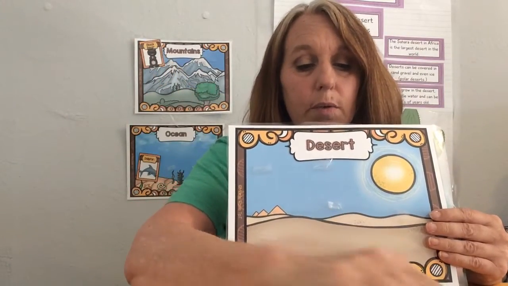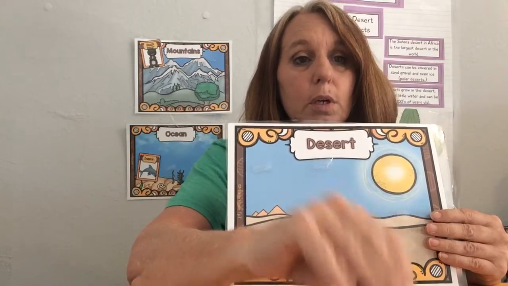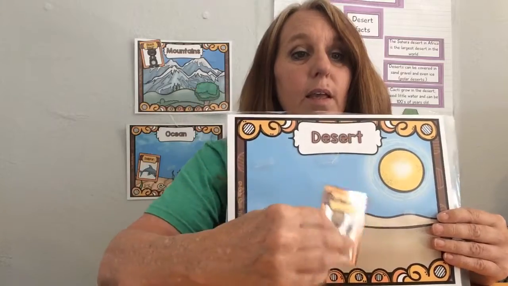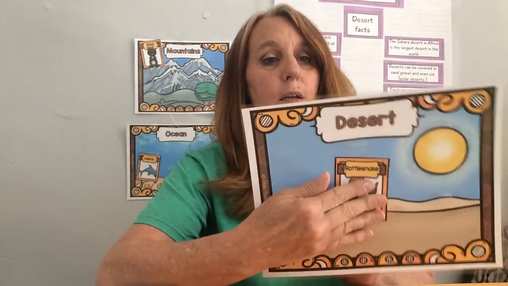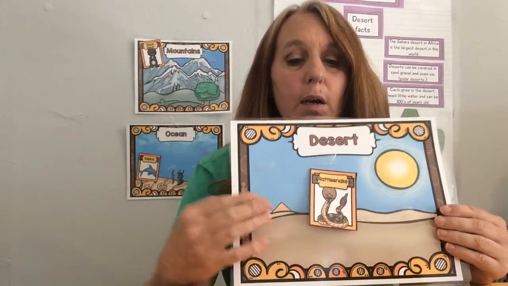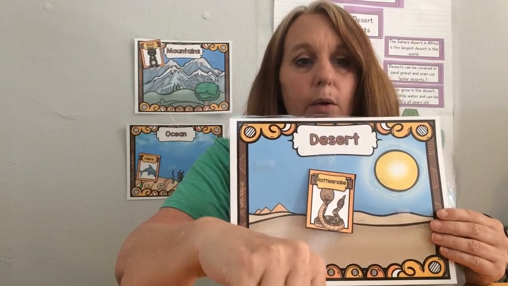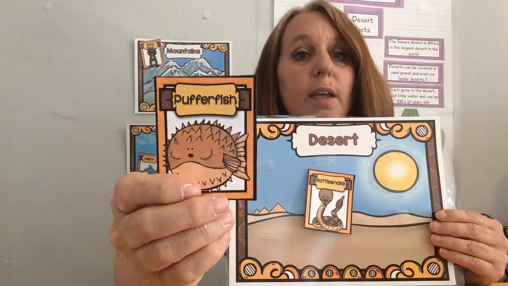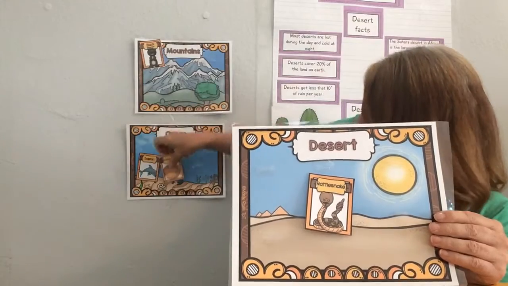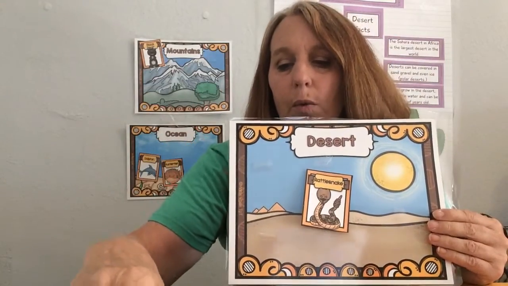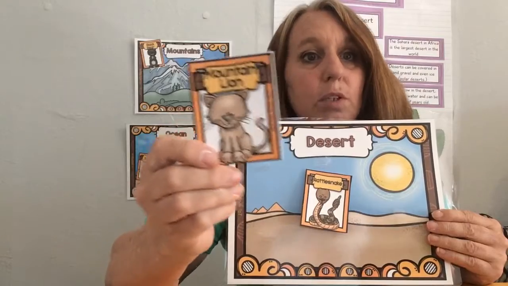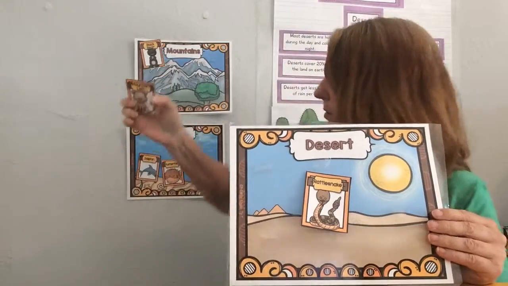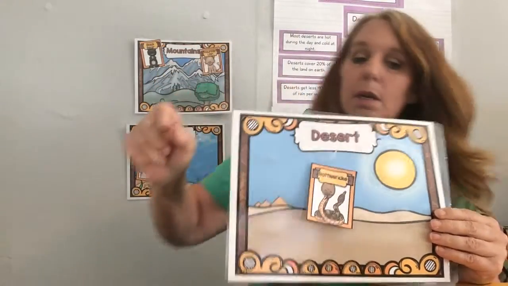Let's see what I've got here. How about a rattlesnake? Where would the rattlesnake live? He would live in the desert. That's right. There we go. We'll put him right there. How about a pufferfish? Where would a pufferfish live? It's a fish, so it lives in the ocean. That's right. What about a mountain lion? That's right. It says mountain right in his name, so he would live up in the mountains.